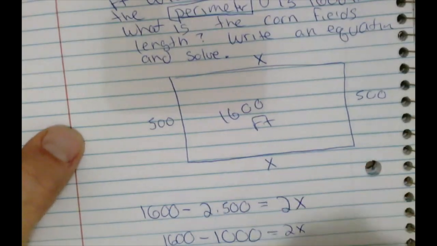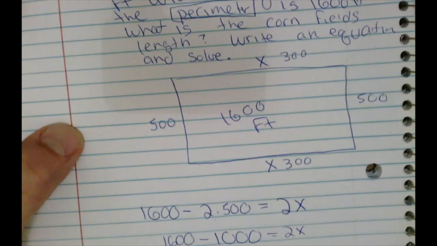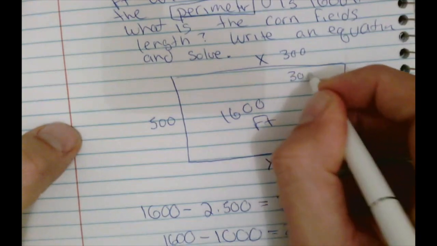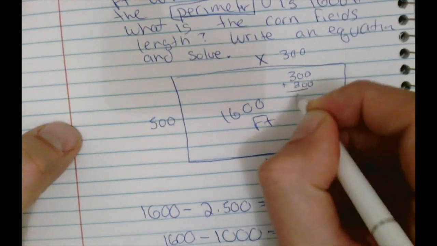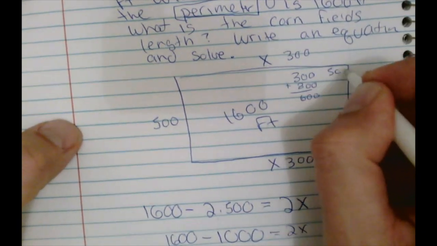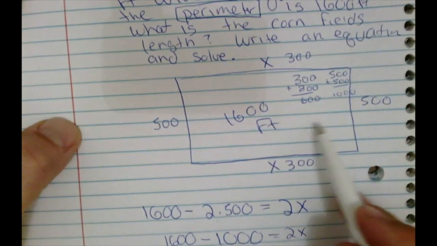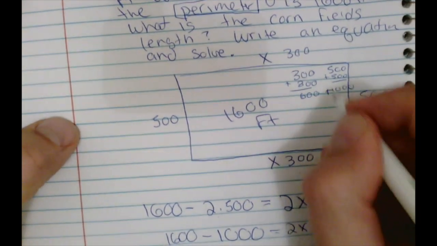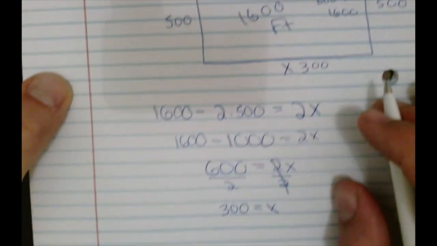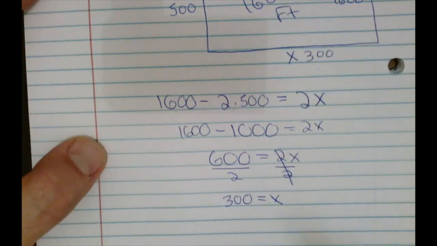You can check your answer by taking 300 and putting it in where x is. So 300 plus 300 equals 600. 500 plus 500 equals 1,000. And 600 plus 1,000 equals 1,600. Once again, our missing length is 300.